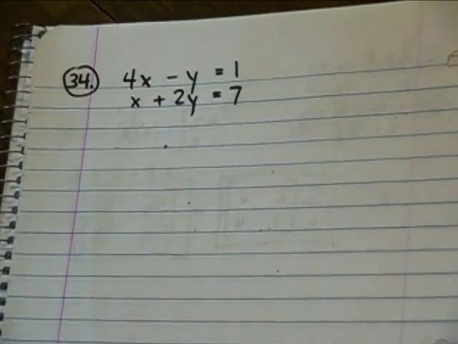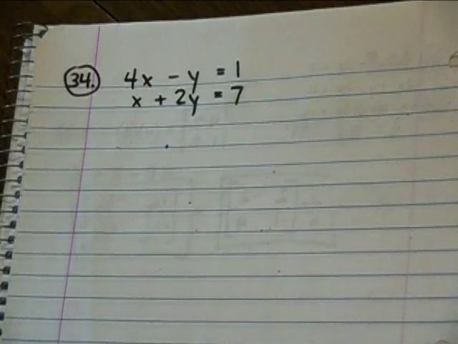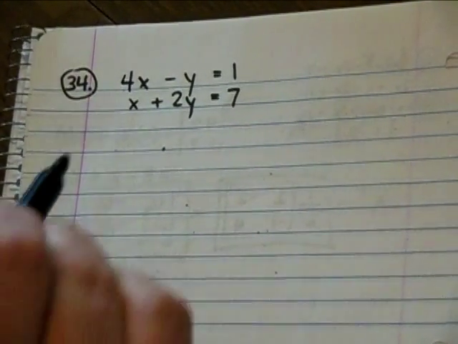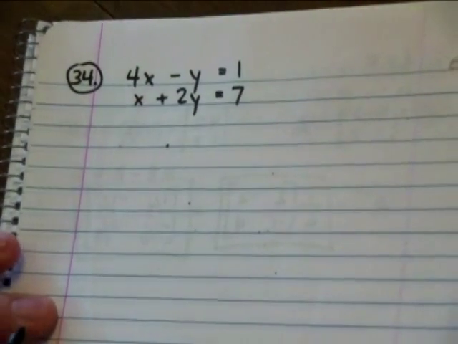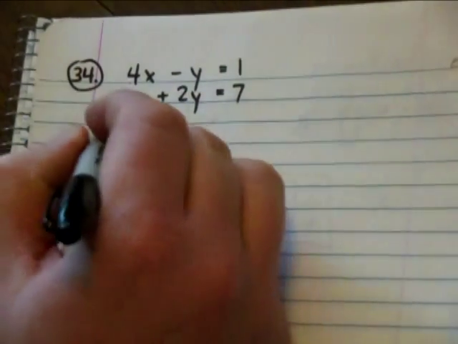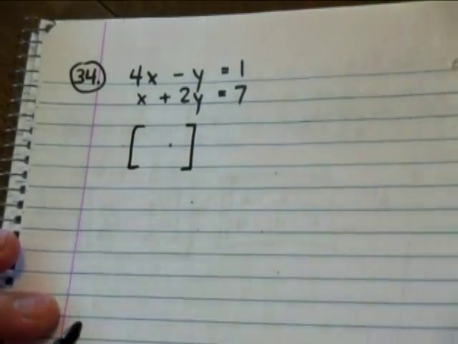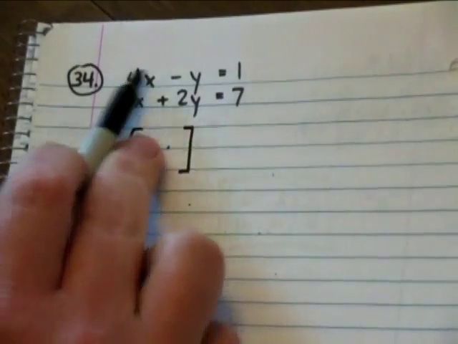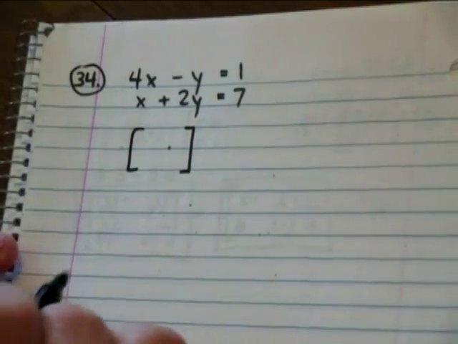Alright, on this problem, still in section 2.5, we are asked to solve a system of equations using a matrix equation. So my first step is to turn this system of equations into a matrix equation. First I'm going to have what's called a coefficient matrix, which means I'm taking all the numbers that are in front of x and y in this case, and putting them in a square matrix.